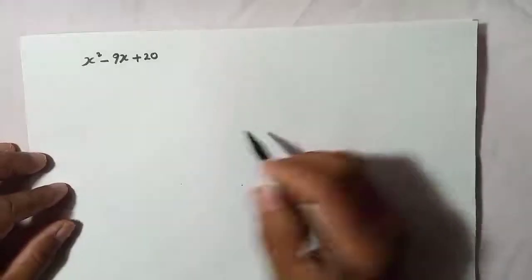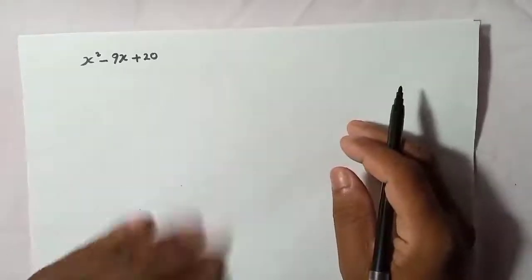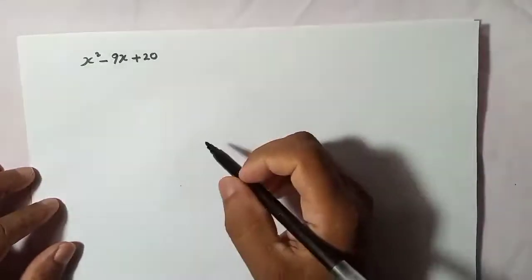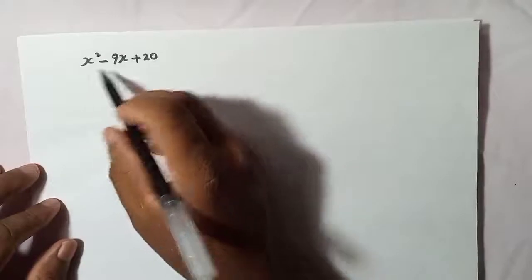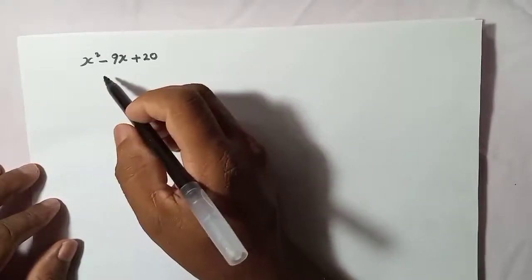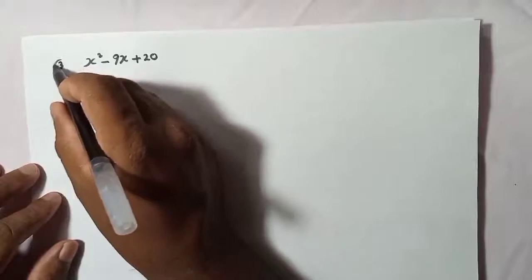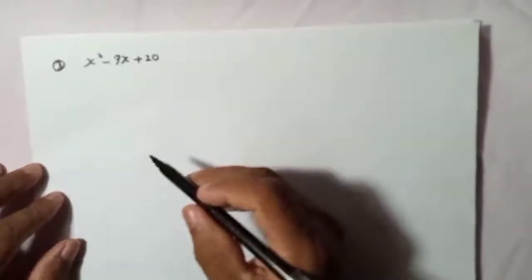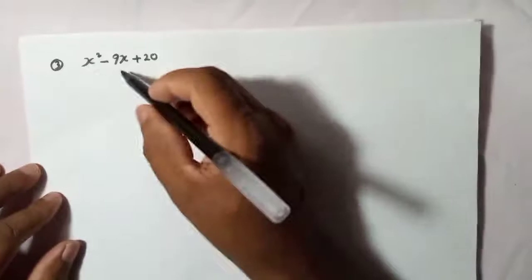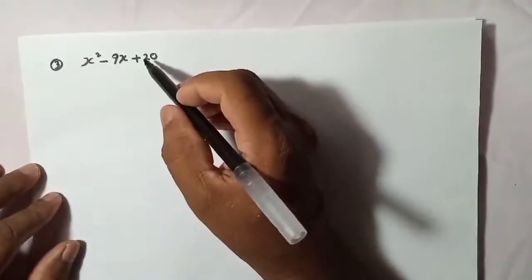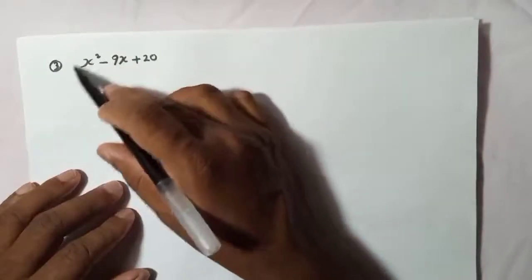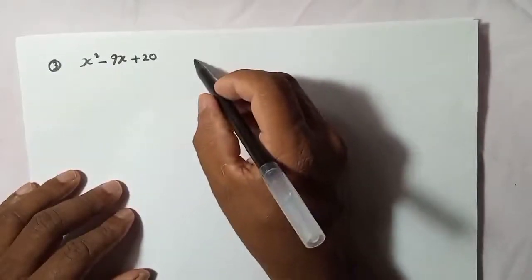Okay, now look, this is the third example for trinomial expression, how to factorize in that topic. So how can we do this? Again I will show you with the same method, but the first term we should multiply with the last term.